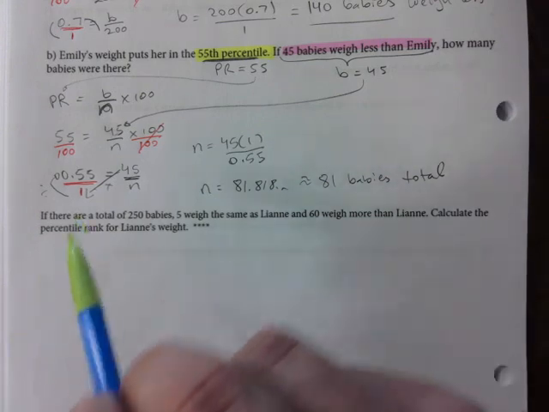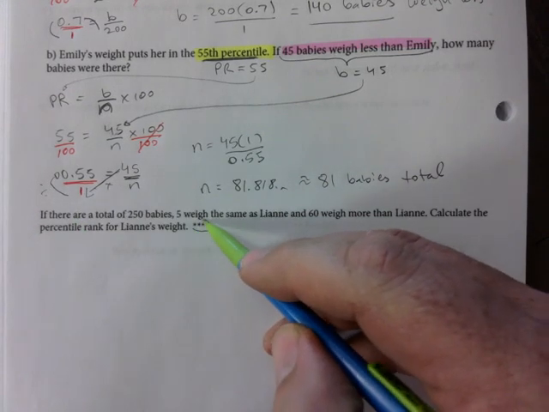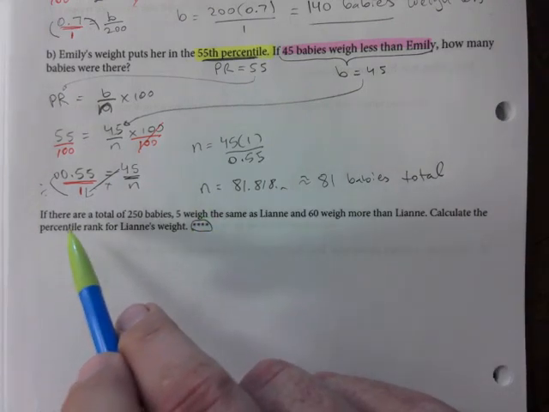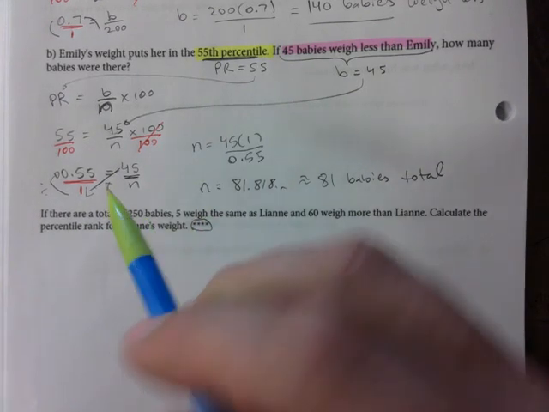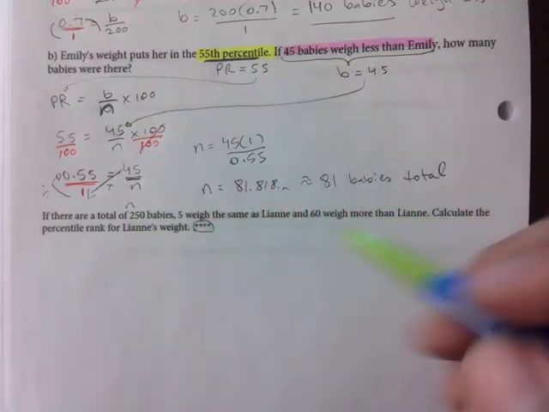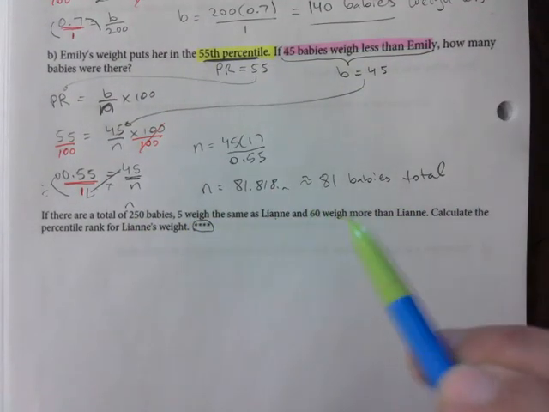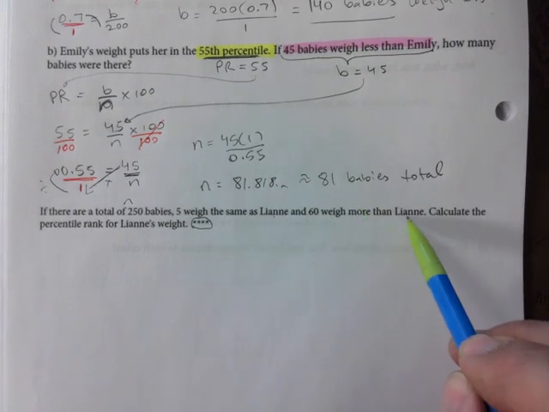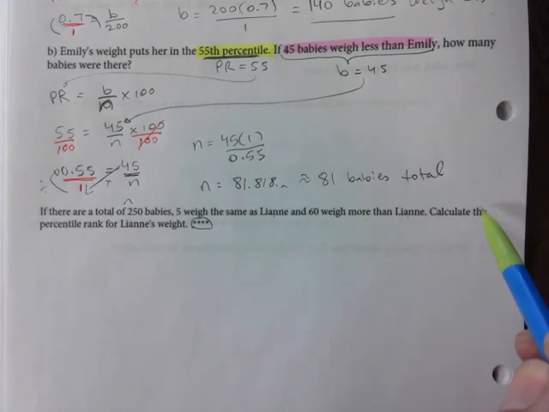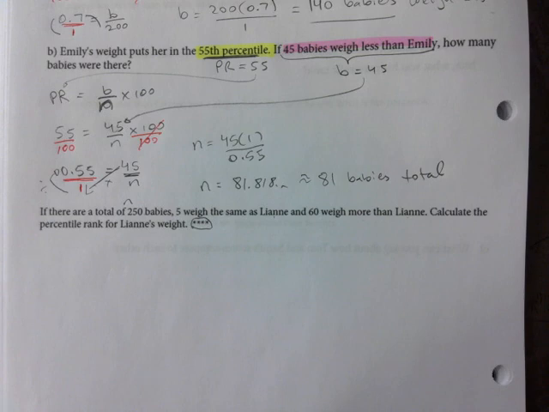Let's see if you can figure this one out. This one is trickier, hence all the stars there. If there are a total of 250 babies, that's N. 5 weigh the same as Leanne. 60 weigh more than Leanne. Calculate the percentile rank for Leanne.